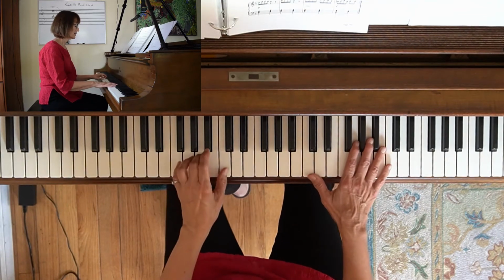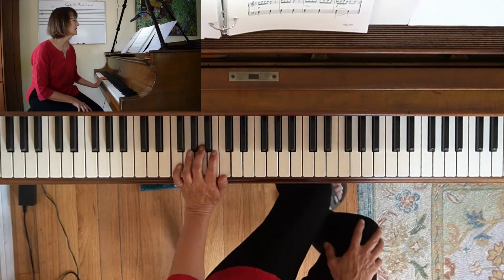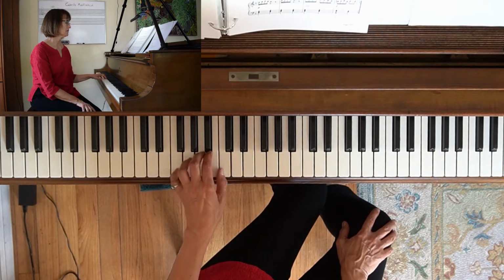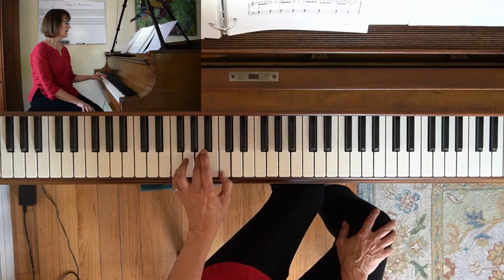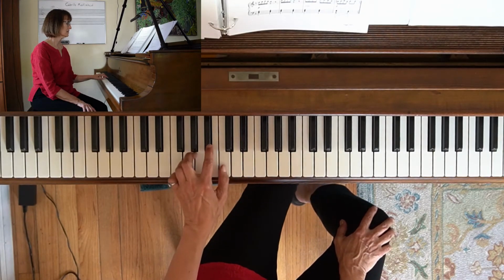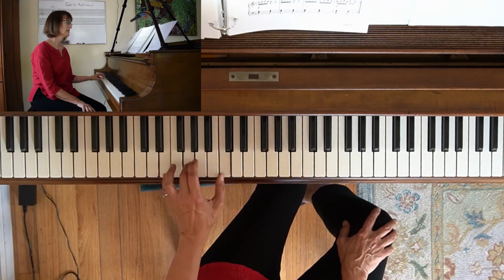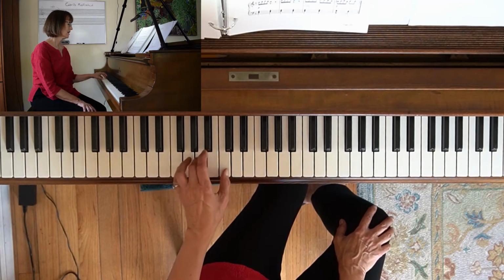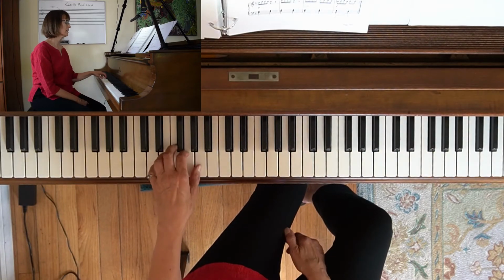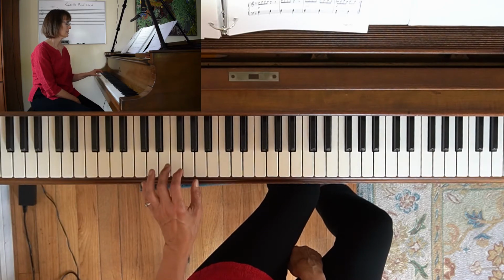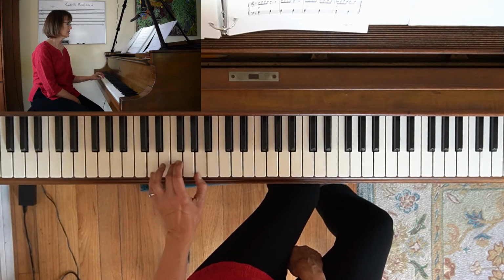Okay, moving on. Left hand, now we have a direct modulation to F major. So relative major, again staccato, C7, just C in first inversion, the triad, and F major. And then direct modulation, he's not giving you any pivot chords, just direct modulations.